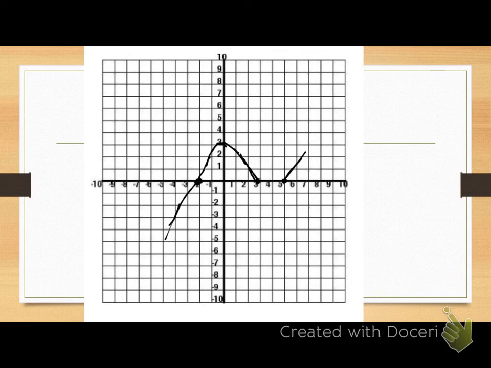So I need to make sure I'm decreasing all the way to 4, increasing after 4. So there would be my graph. Does everyone see that? It's like a puzzle. You're just trying to piece it together with each characteristic, still keeping the other characteristics in mind. So there would be my graph. Any questions there?